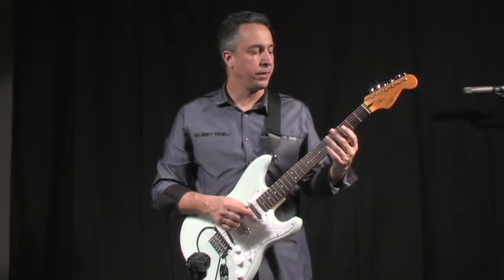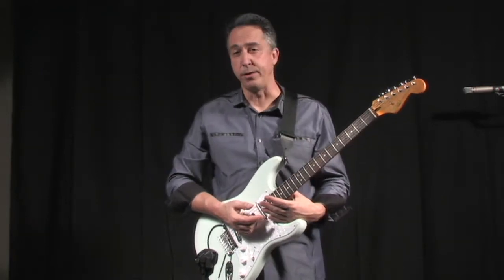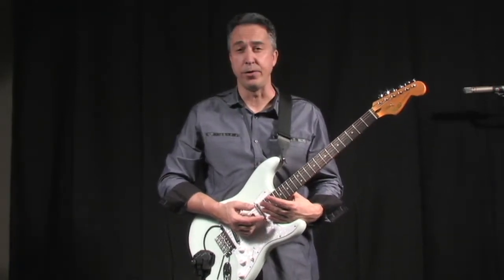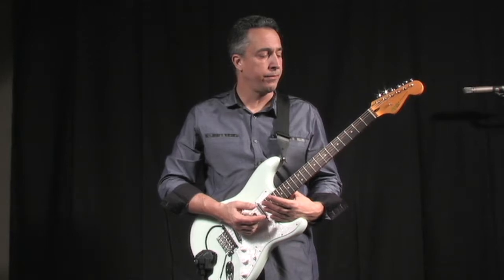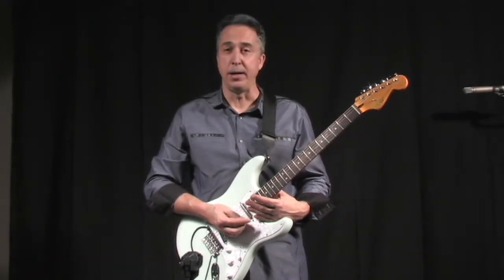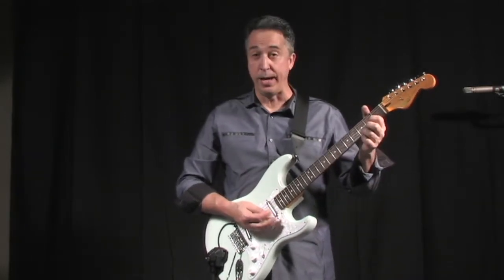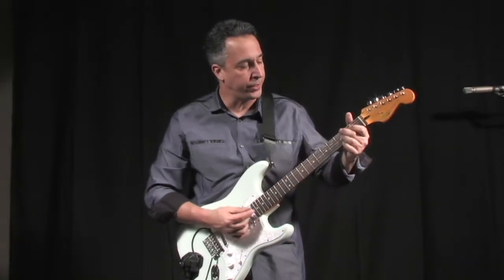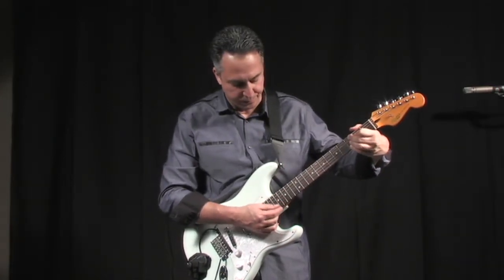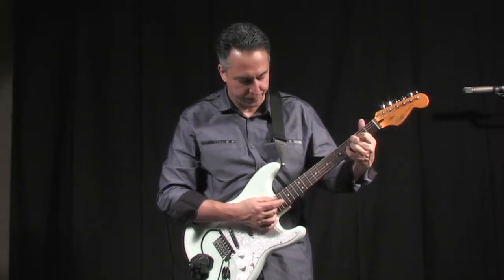Okay, so far we've covered suspended chords, we've covered major, minor, diminished, and augmented chords, we've covered seventh chords, but there's a chord that I really like that I want to cover called an add 9. Now, we have other kinds of nines. For example, here's a dominant ninth right here. Here's a major nine.